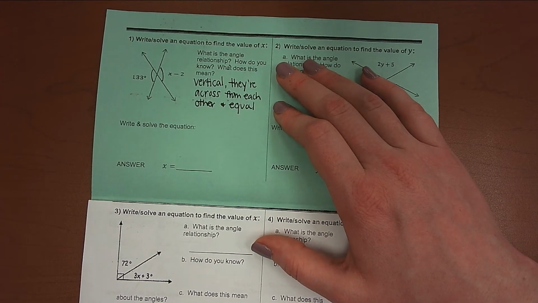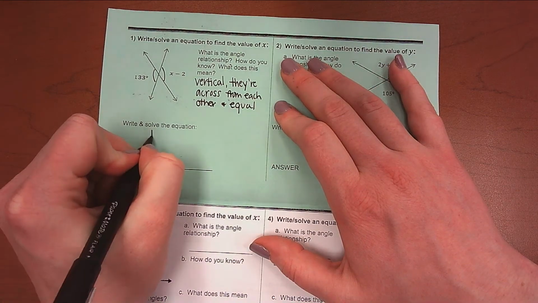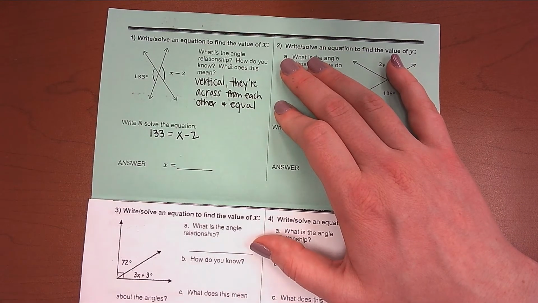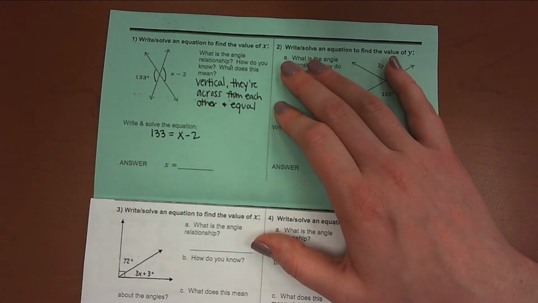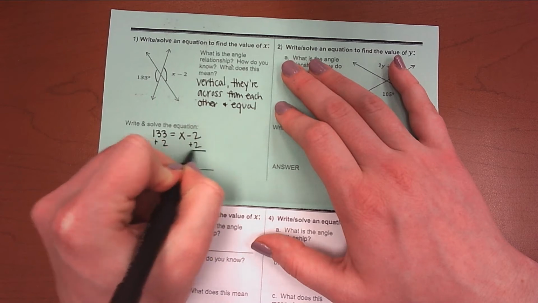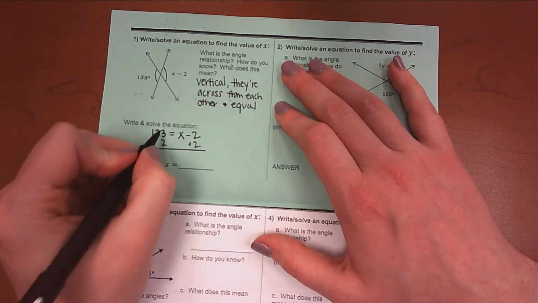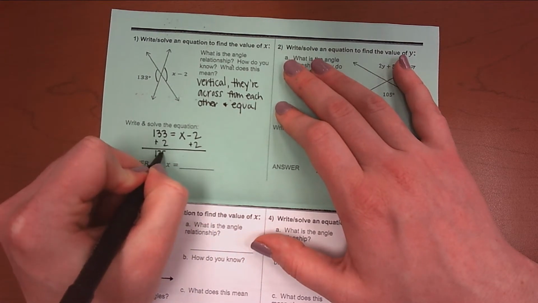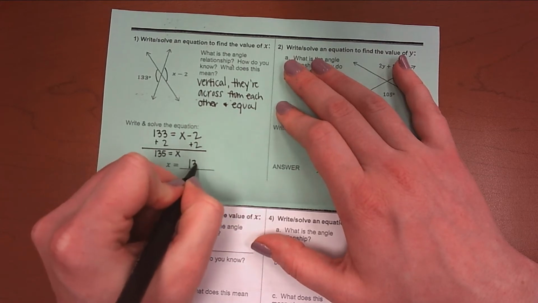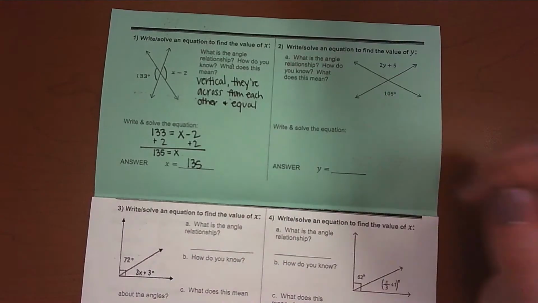So if I wanted to write and solve an equation, I would say that 133 is equal to x minus 2. And then to solve, I use inverse operations. The inverse of subtracting 2 is adding 2. And if I do it to one side of the equal sign, then I must do it to the other to keep things balanced. 133 plus 2 is 135, equal to x. And so our answer is x equals 135.